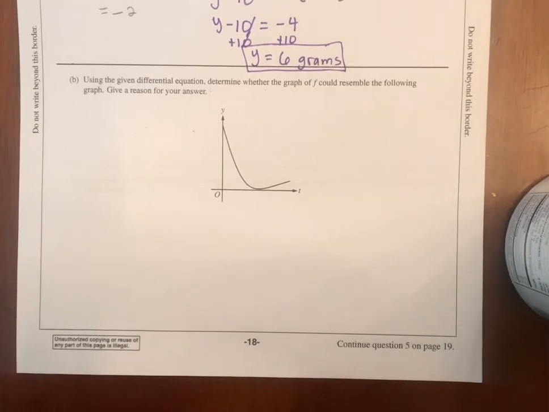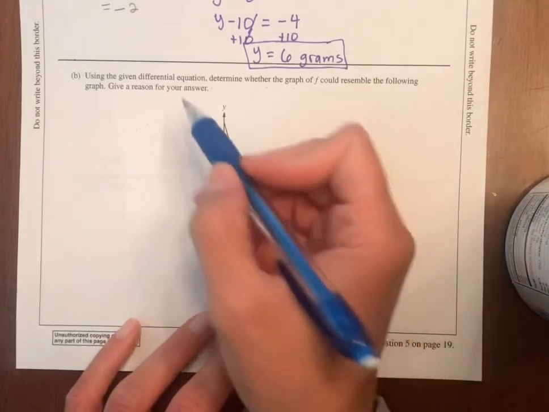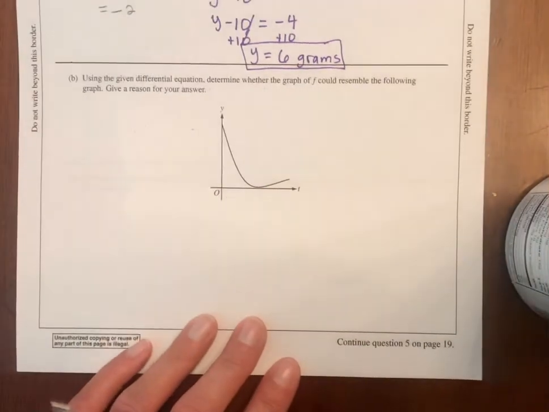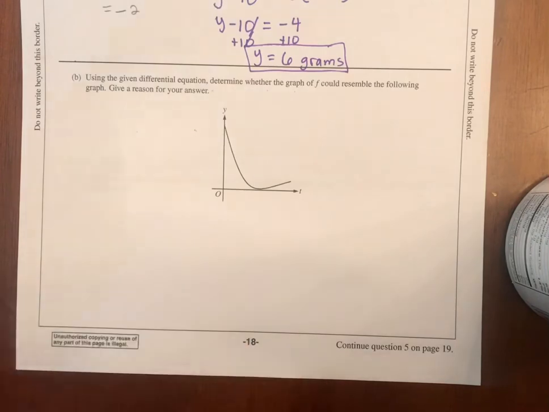All right, so let's look at part B. Part B said, using the given differential equation, determine whether the graph of f could resemble this following graph. Give a reason for your answer. And so I'm going to talk about the first way to talk about it and then use some examples.